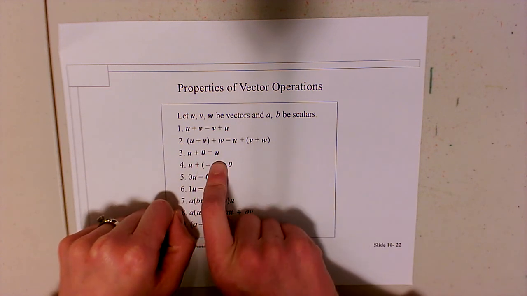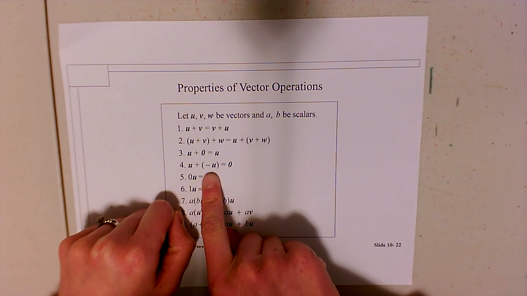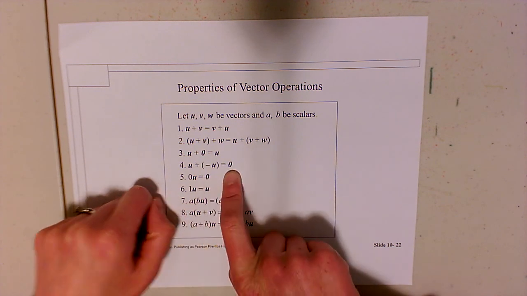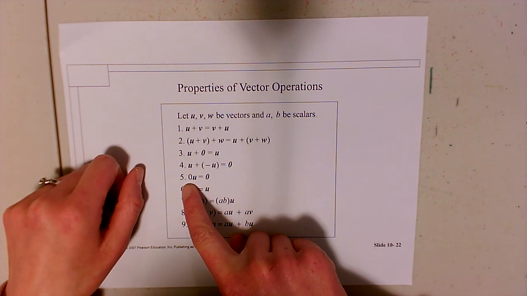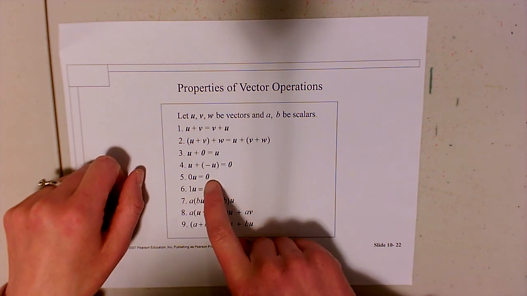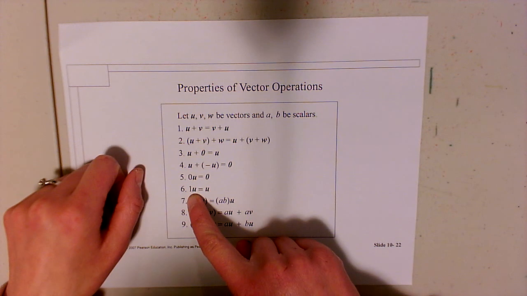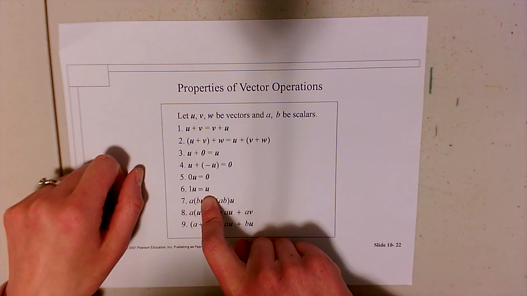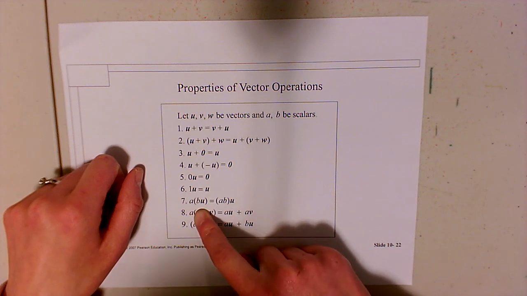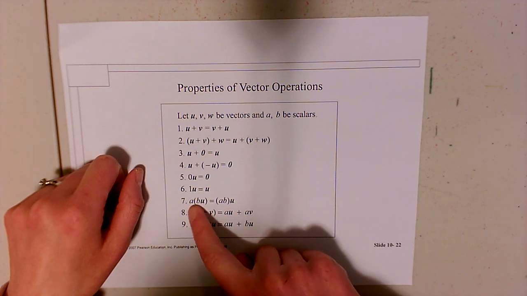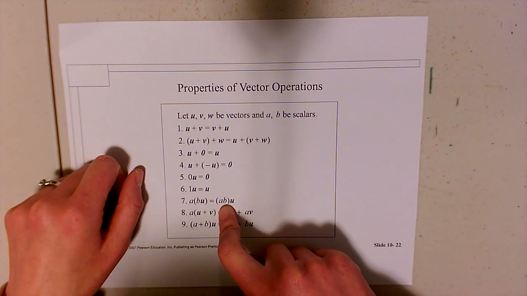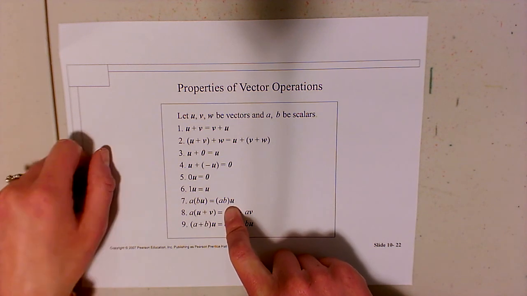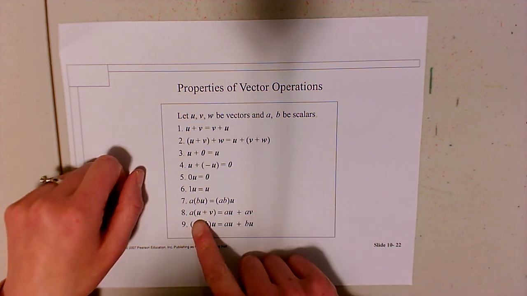If you add 0 to anything, you're just going to get what you started with. If you add the negative version, the opposite, and then add those together, they'll cancel out and you'll get 0. If you take any vector and multiply it by 0, you'll get 0. If you multiply it by 1, you'll just get that original vector. Multiplying by 2 coefficients, you can multiply the vector by 1 coefficient first and then the next, or you can multiply your coefficients and then multiply by the vector.